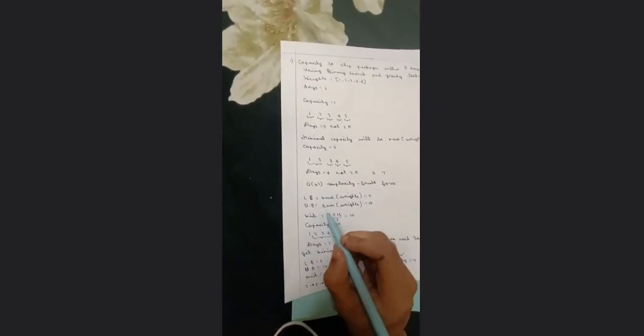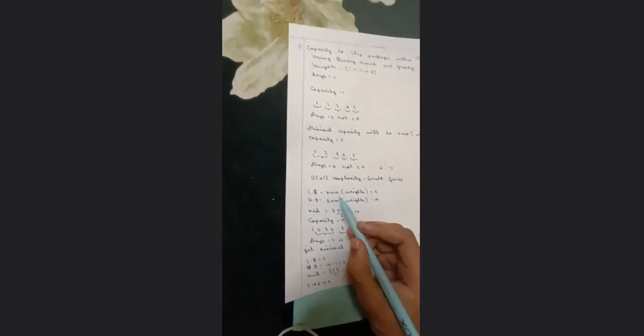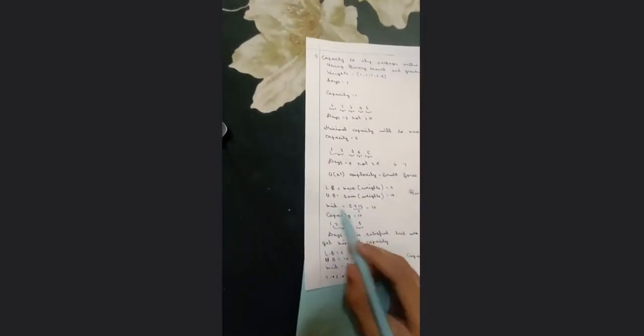Then I asked a question: if there is a lower bound, then there must be an upper bound. I found that the lower bound is the max of weights, and the upper bound must be the sum of weights. It cannot exceed the sum of weights. Here the sum of weights is 1 plus 2 plus 3 plus 4 plus 5, which equals 15. So as there is a lower bound and an upper bound, I used the binary search algorithm to find the minimum capacity. Let's take mid. The lower bound here is 5, and the upper bound is 15. So mid is equal to (5 plus 15) by 2, which is equal to 10.